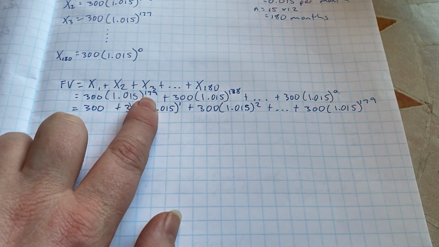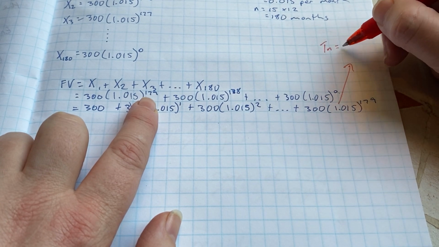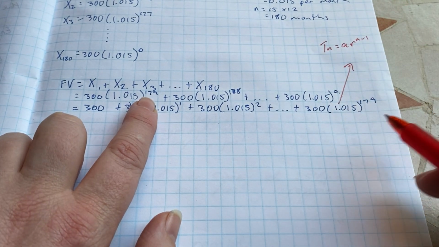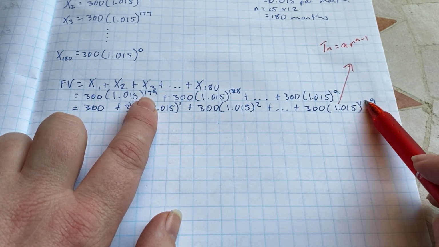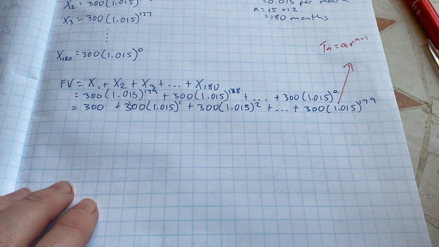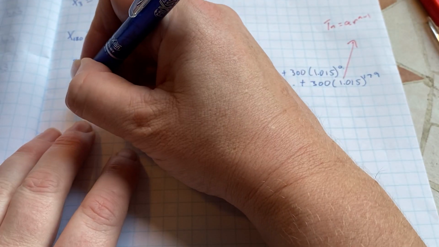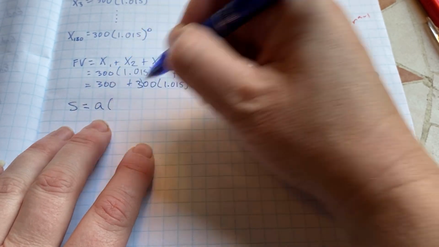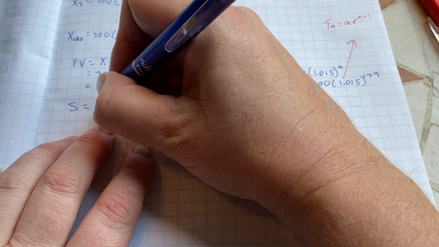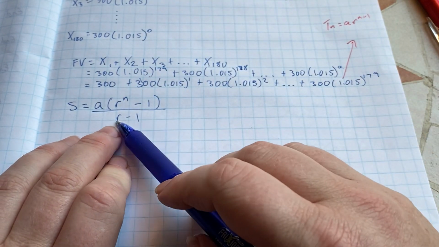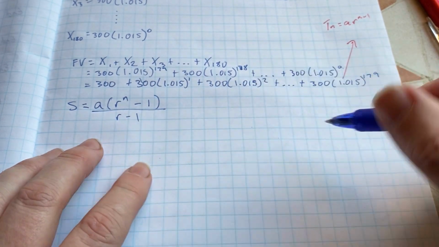Now, interestingly, this can be compared with our Tn formula, A R to the n minus 1. A is 300, R is this number here, and this is n minus 1. Now, if we want the sum of all of that, we're going to use our geometric formula. Our R is bigger than 1, so we want the R to the n minus 1 formula, because remember, we want our denominator to be a positive number.